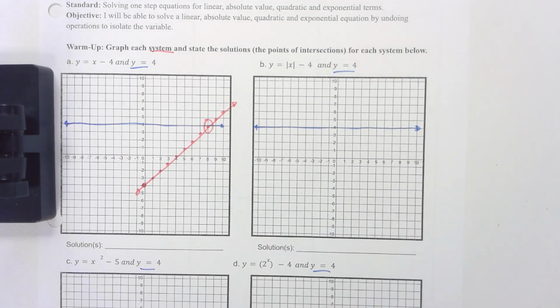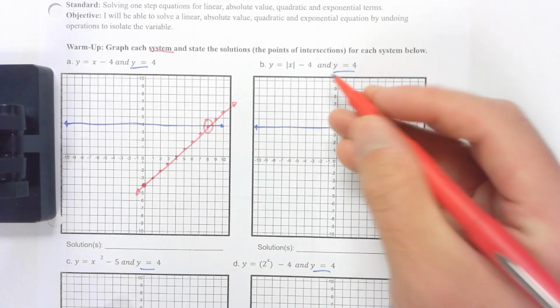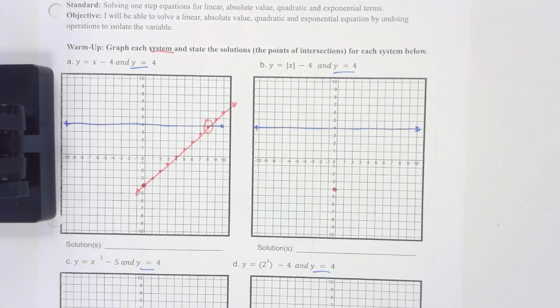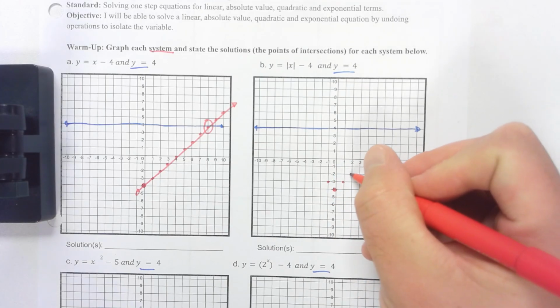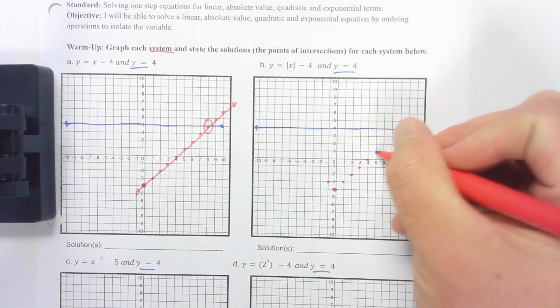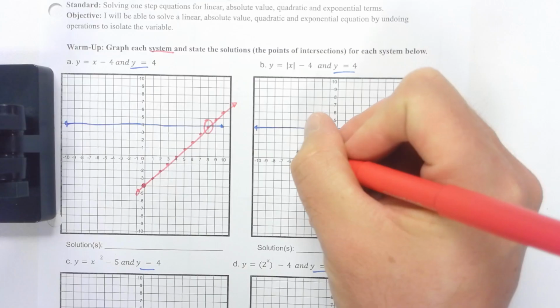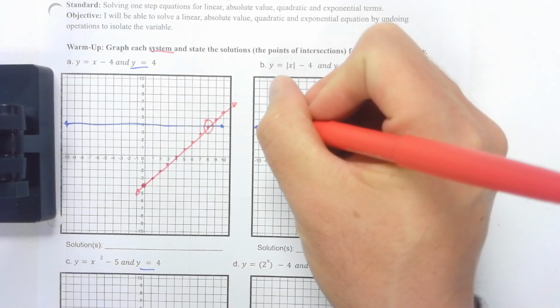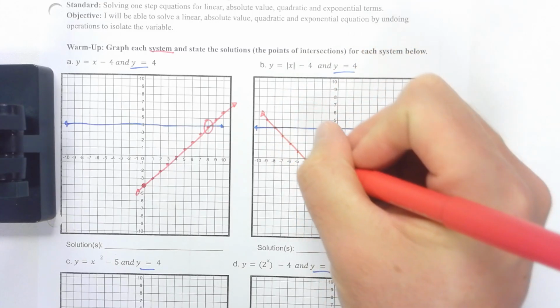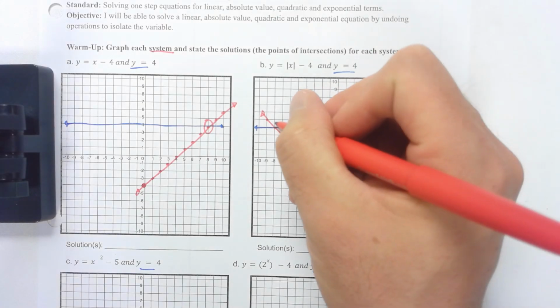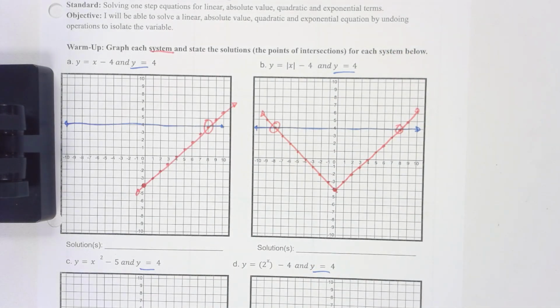So next graph, part B. Absolute value of x minus 4, same idea. There's no number inside the brackets telling me otherwise, so x is 0, and thus the y is negative 4. The a value or the slope is 1, telling me to go up 1 and over 1 in both directions. And again, we get to do this a bunch of times until we get to where it intersects. I'm going to do it on both sides here. And then this time we get 2 points of intersection.